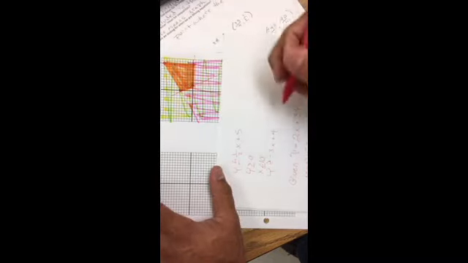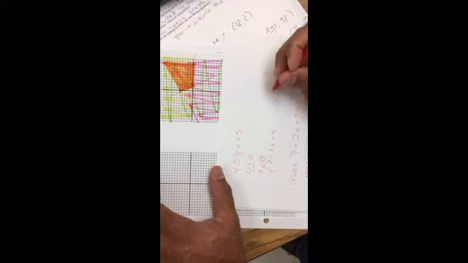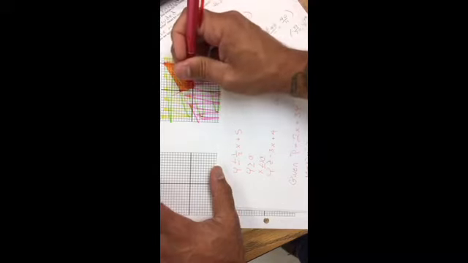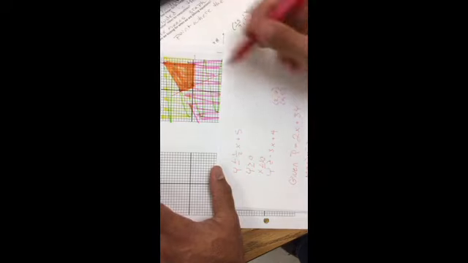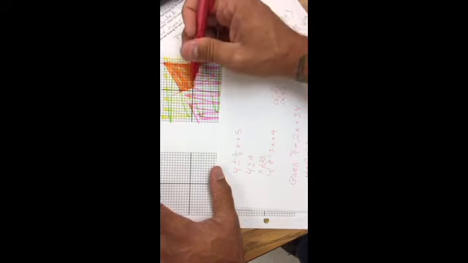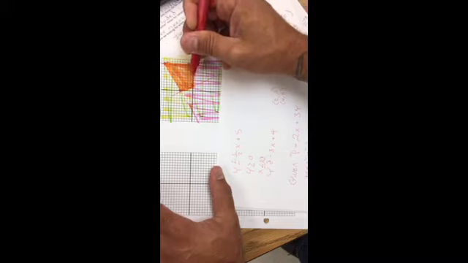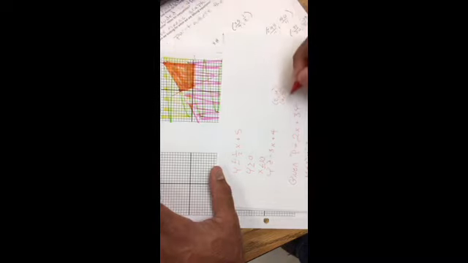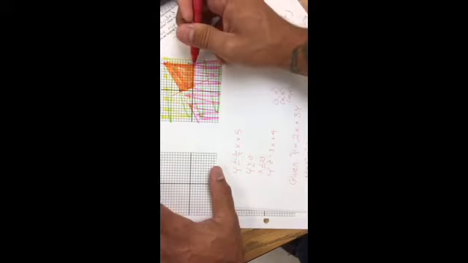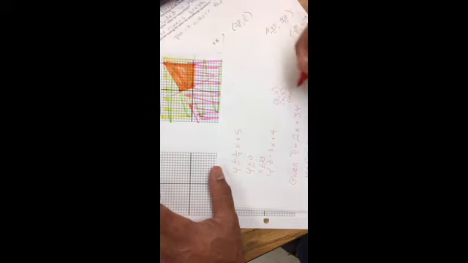So this one's at 2, 0. So I have one at 2, 0. This one's at 0, 5. This one's at 10, 0. Oh, 10, 0. That should have been obvious. And this one's at 10, 11.